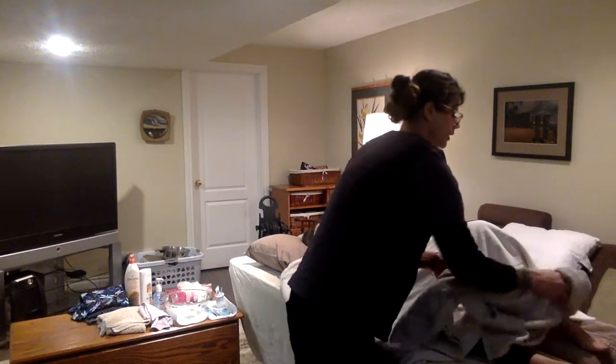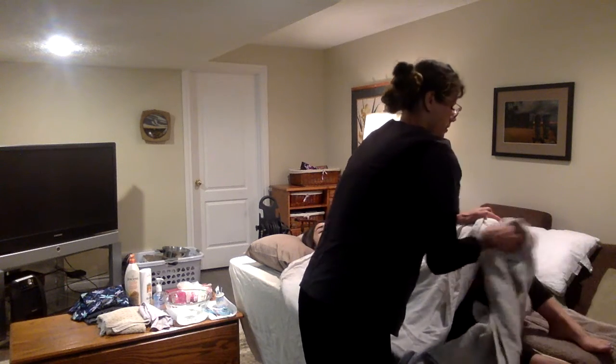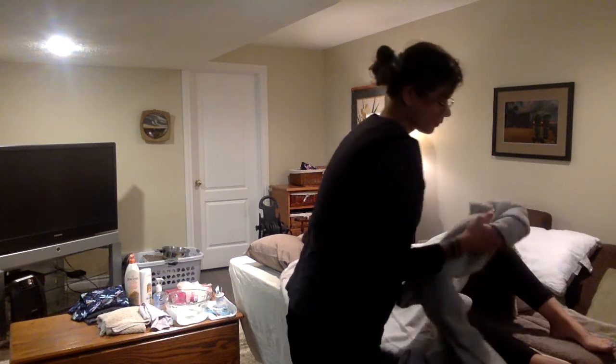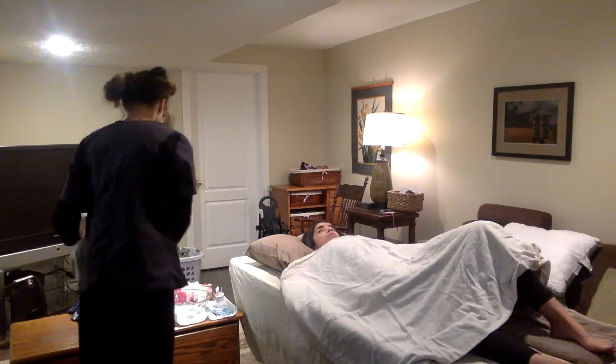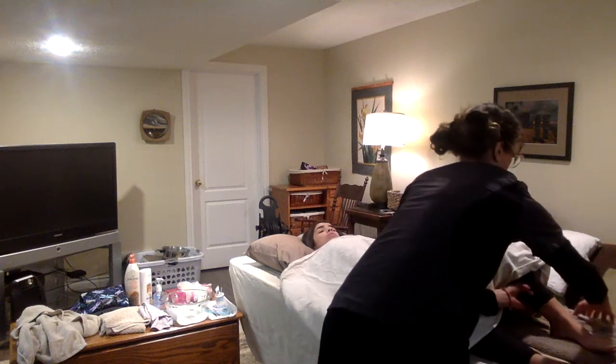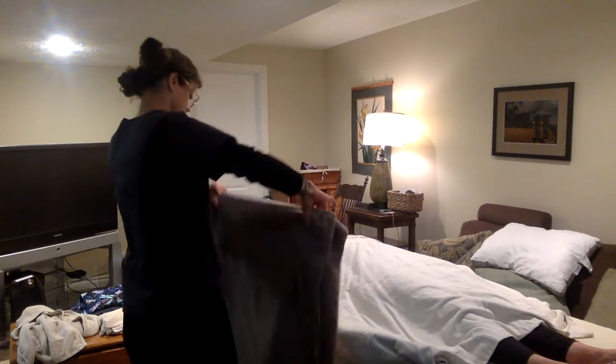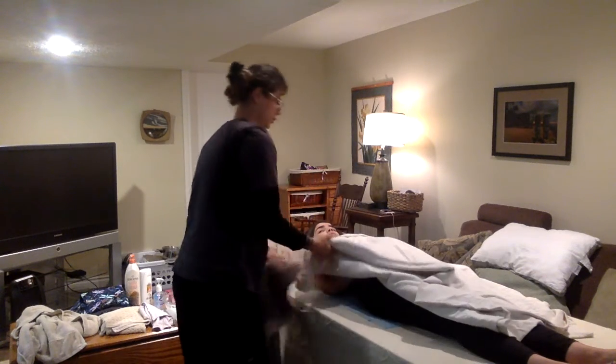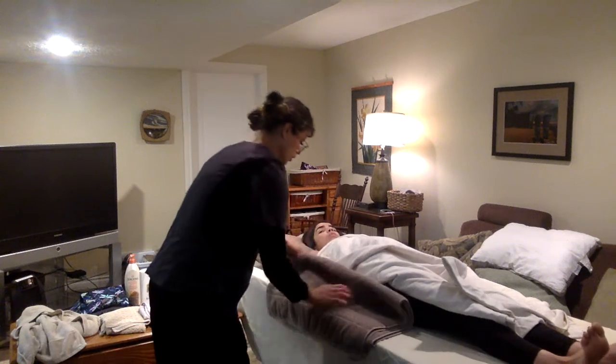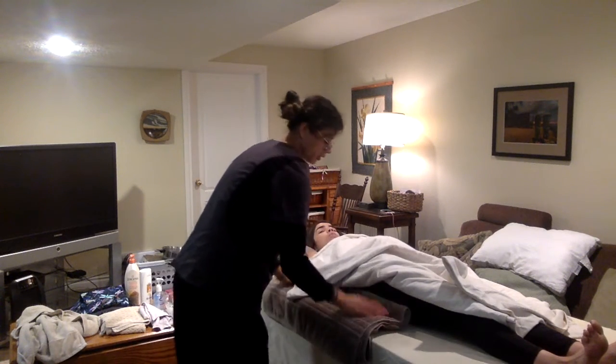I will pat dry quickly. Not quickly, just gonna do it. And then I will do this on the other leg. Then place a towel under here.